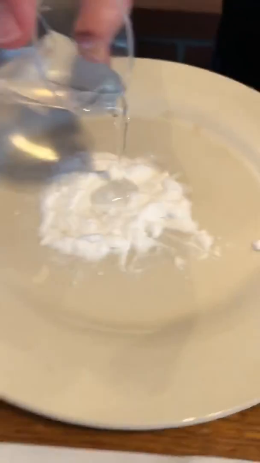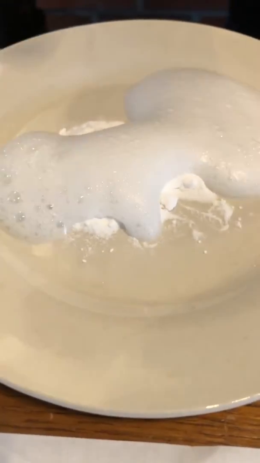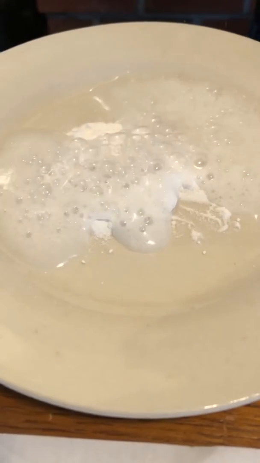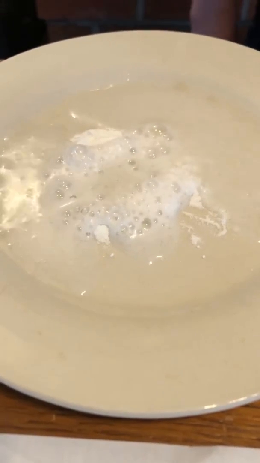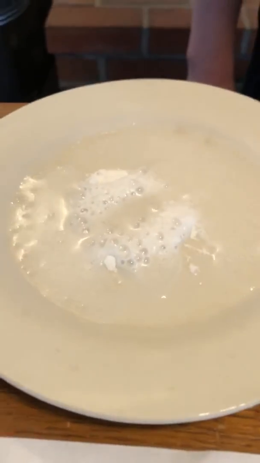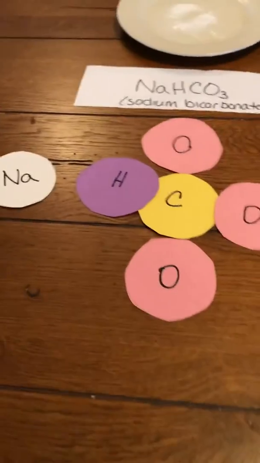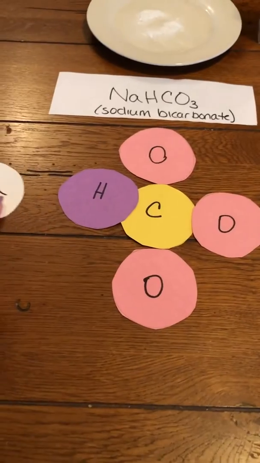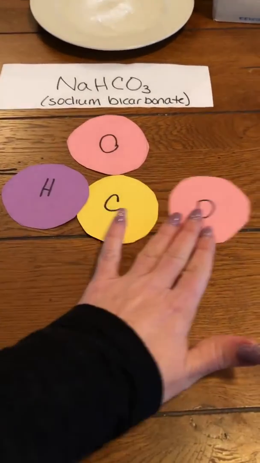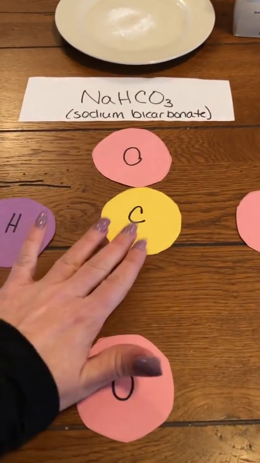My laboratory assistant, Austin, is going to help us out here. You can see evidence of our chemical reaction is bubbling. What is happening at the particle level is our molecules are separating. The bonds between them are being broken.